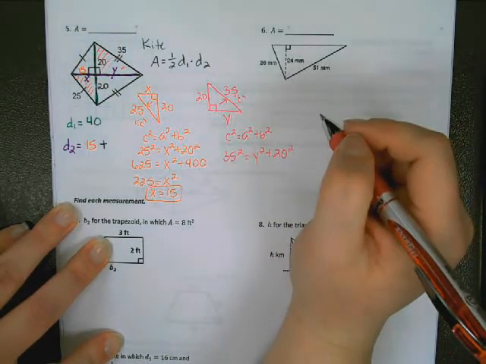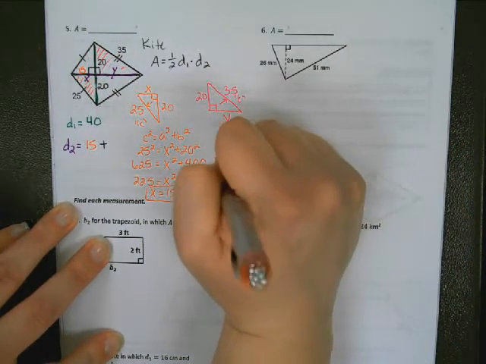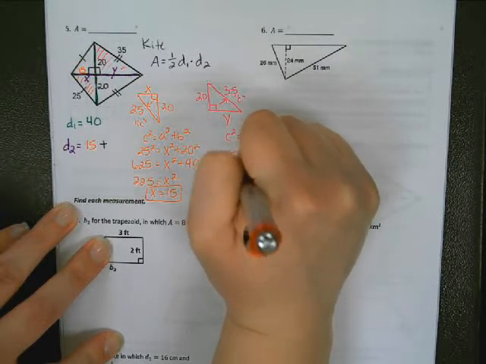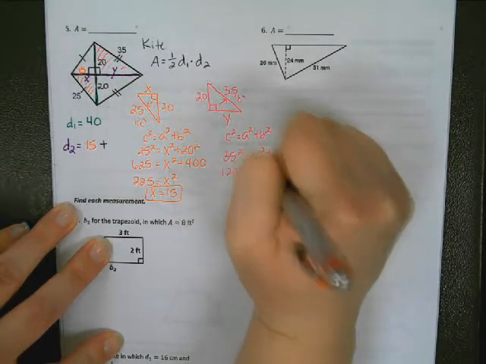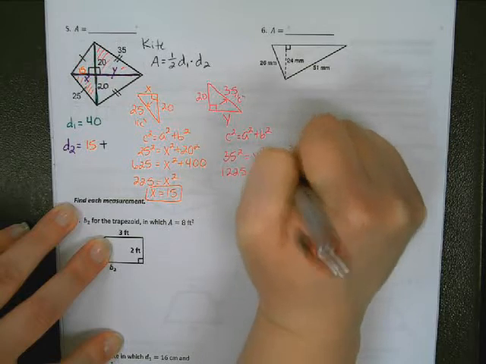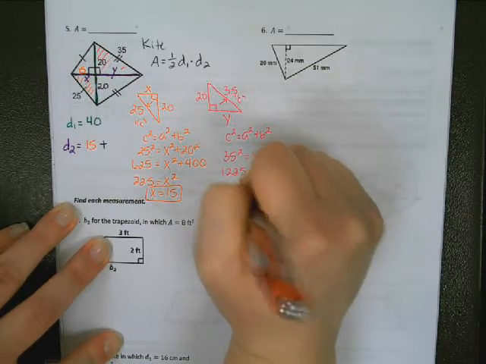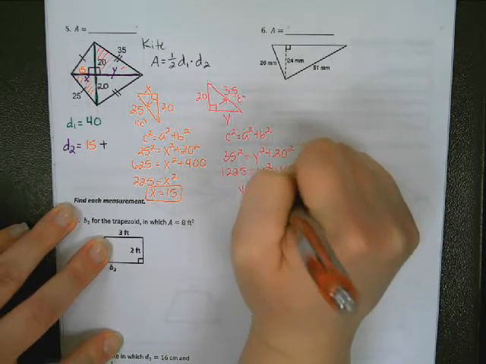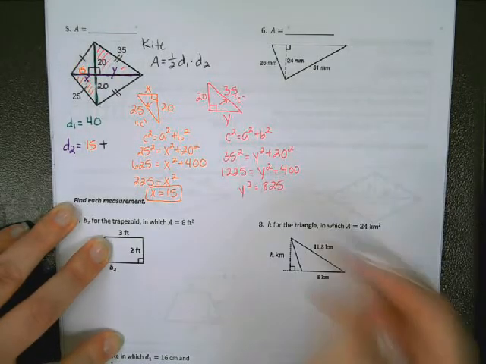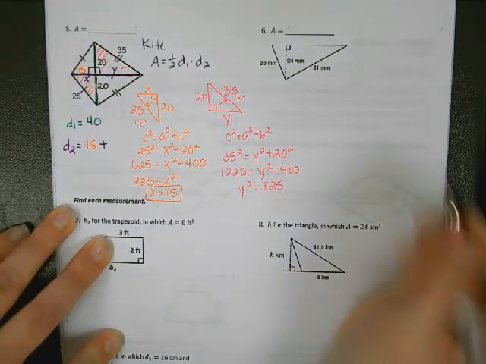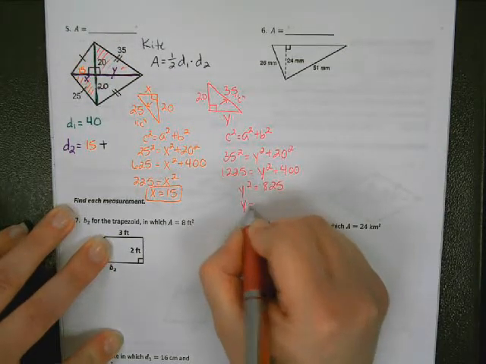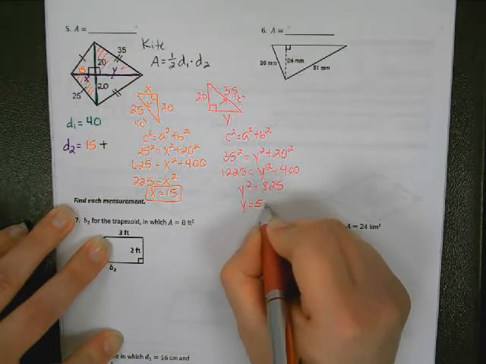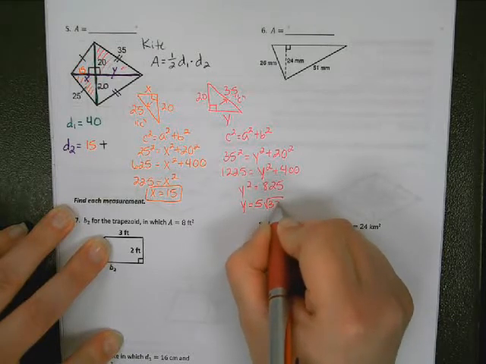35 squared ends up coming out to 1,225. And that's equal to Y squared plus 400. So we get to Y squared equals 825. And when we take the square root of both sides, we get Y equals 5 times the square root of 33.